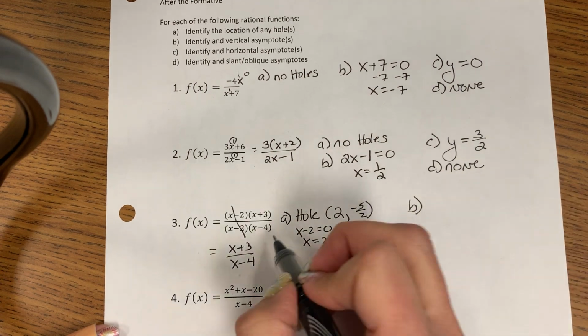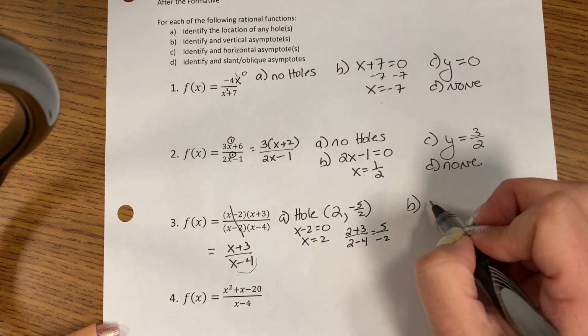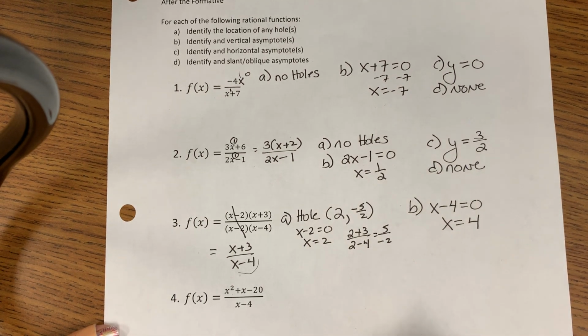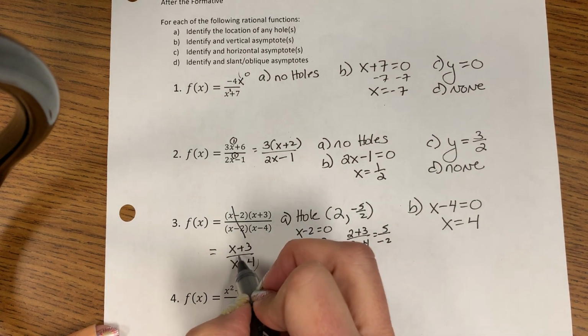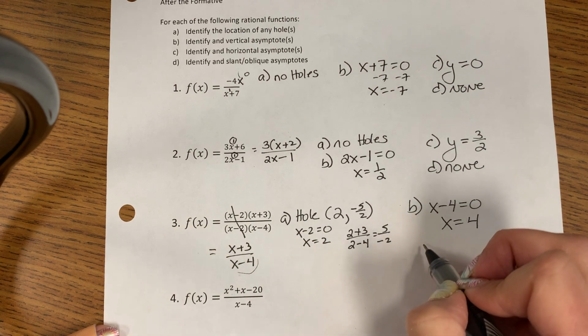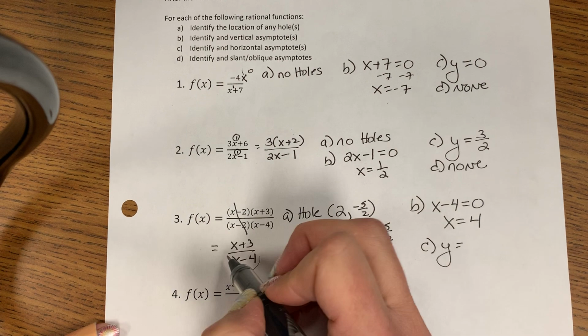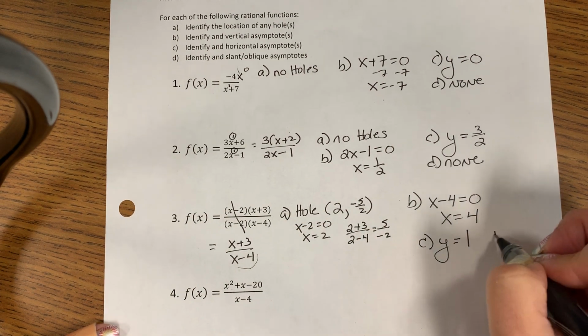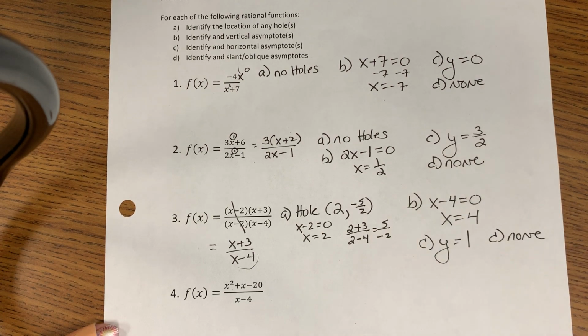For a vertical asymptote, the only remaining factor is x minus 4 in the denominator. So that's x equals 4. Now my degrees are equal, the 1 and the 1 exponent. So my horizontal asymptote is the division of coefficients. That's 1. There is no slant asymptote.